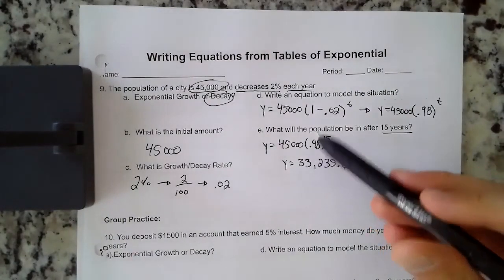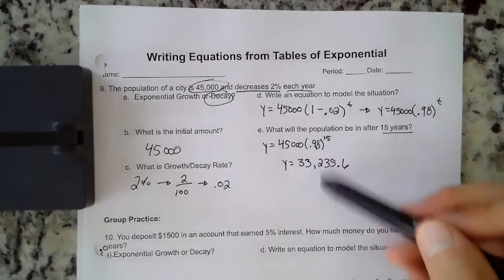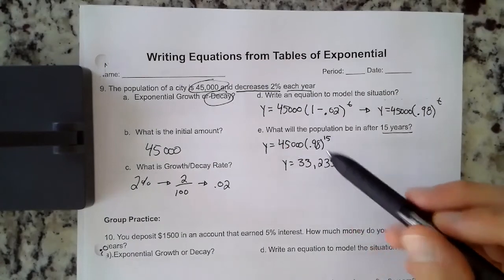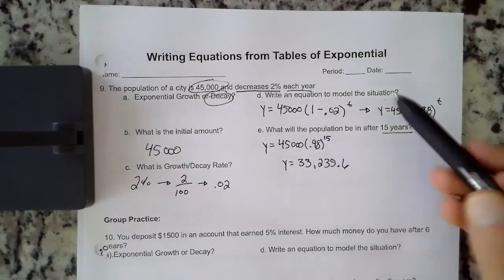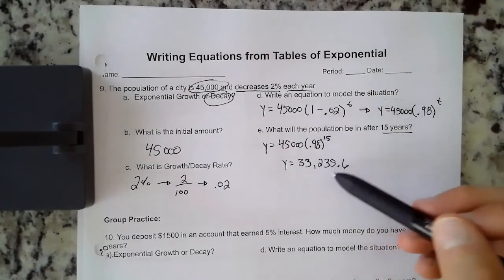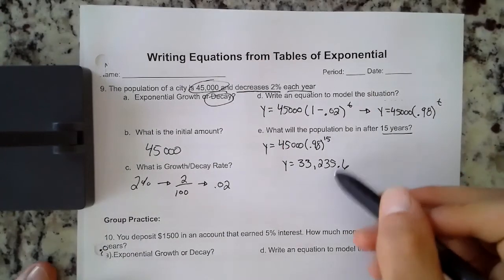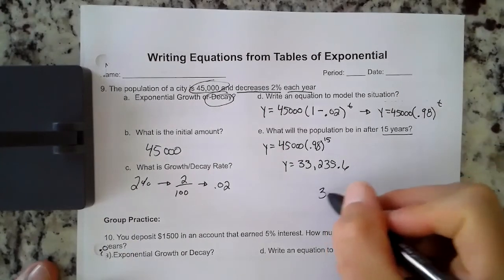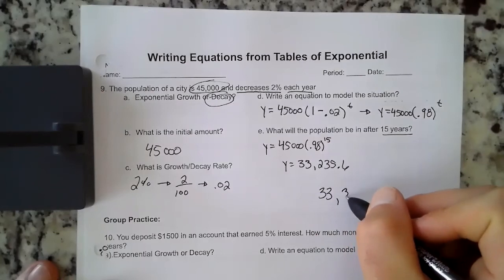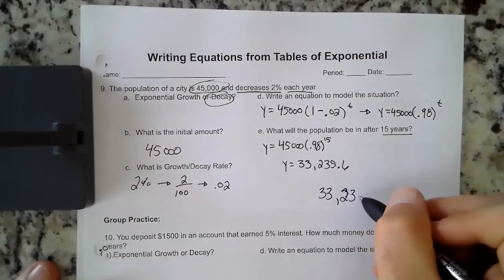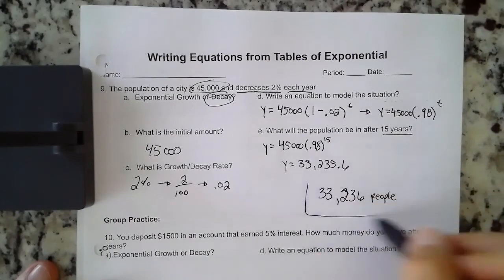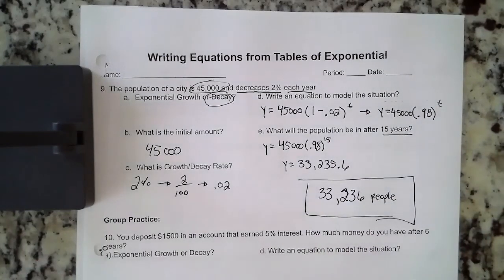Are we decreasing? Yes, we're decreasing, right? That'd be the one thing to look for first. And does the amount seem right? Well, again, it's a big jump, but after 15 years, right, 2% starts to add up. So this seems like a logical amount of what we should be getting. But again, we have this 0.6, so let's go and round that up. This is just an estimate. So we're going to say after 15 years, the population will be about 33,236 people. Okay, so just at least putting that problem in some context.